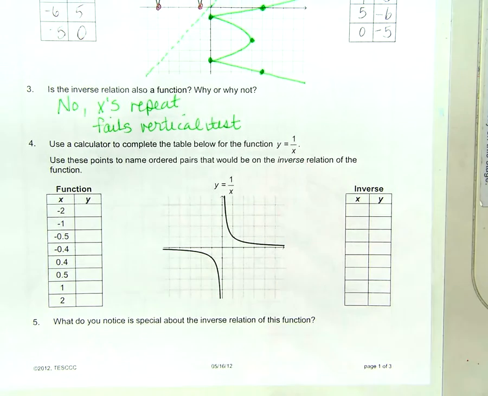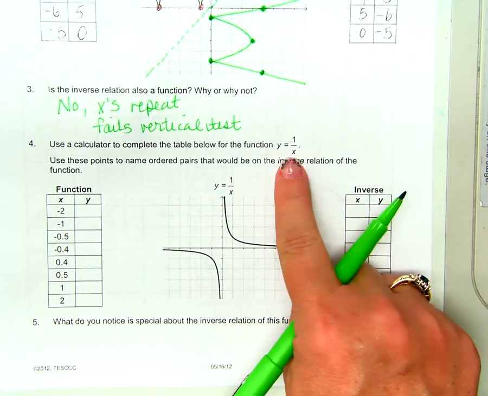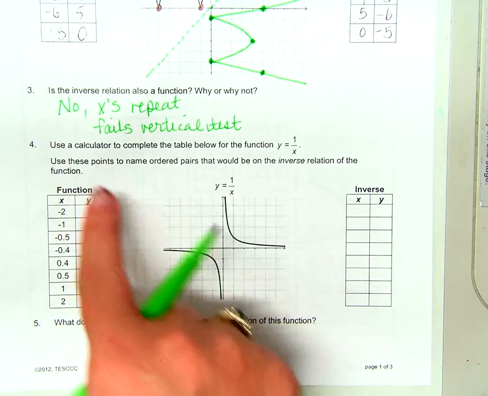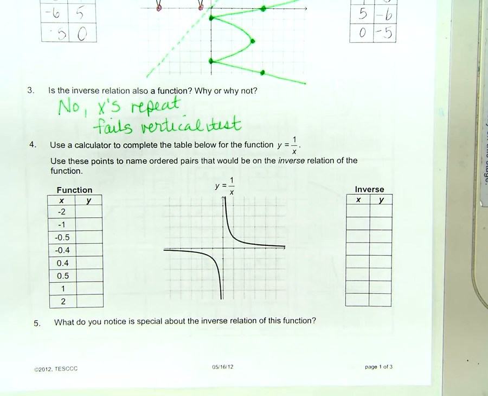We're talking about the function y equals 1 over x now. If the equation is y equals 1 over x, can we fill in this table? I know it tells me to use a calculator. I'm ignoring that. I'm smarter than the calculator. So are you.